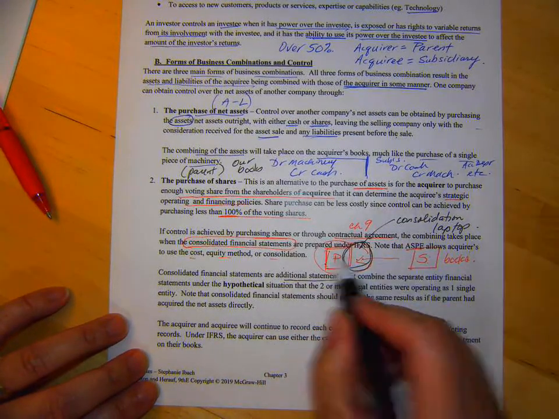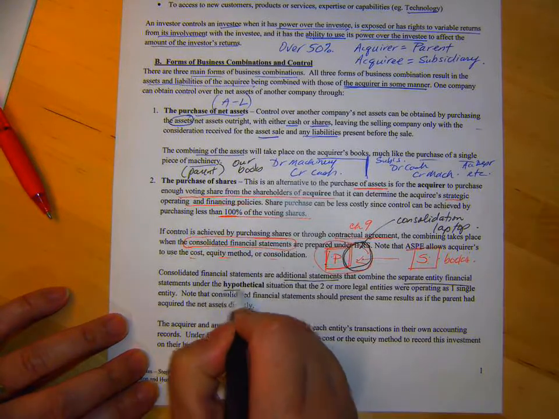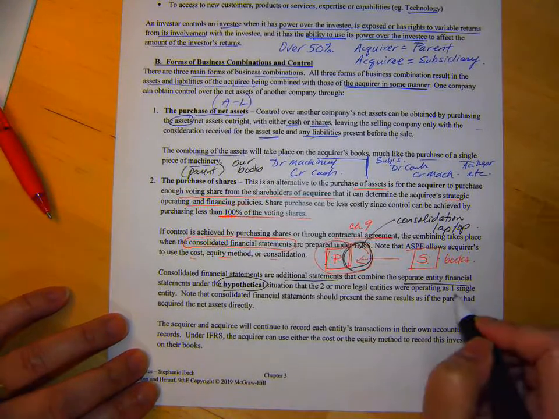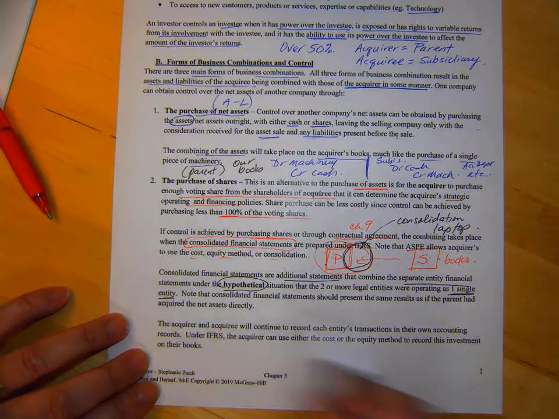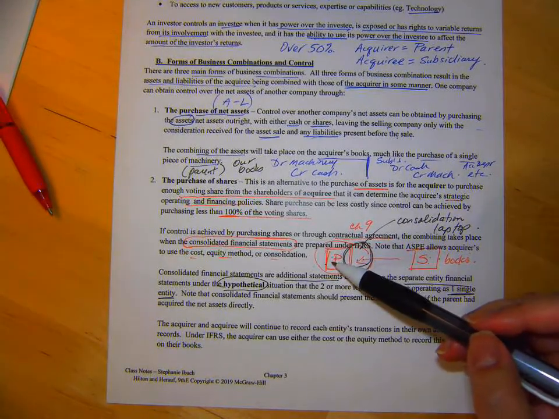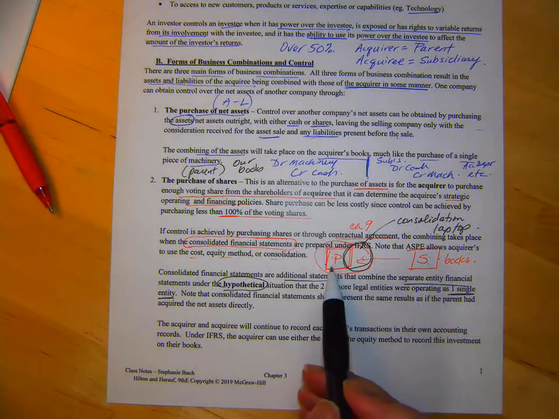And why do we do that? Because this company has control of this one. So we are showing the investors that we're under control. We can determine what they sell, how much they sell, what they sell to us, and for how much they sell to us. And so we're giving a clear picture of the two of them linked. But it's hypothetical because they're still two separate entities, so there's going to be two separate sets of books.